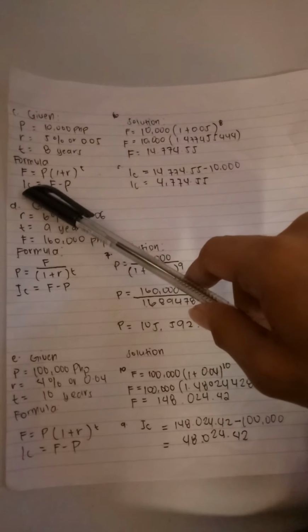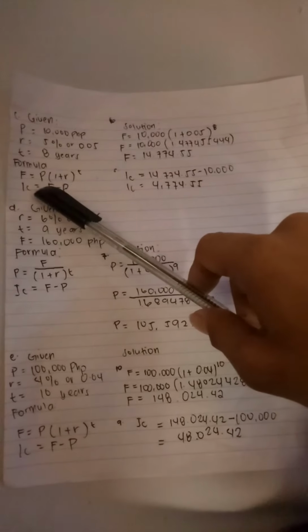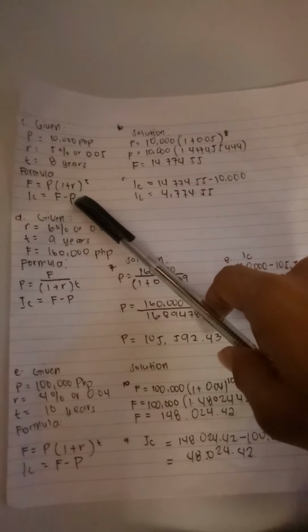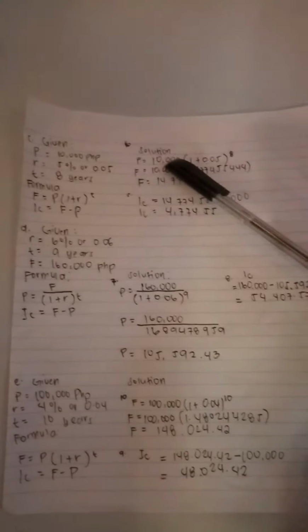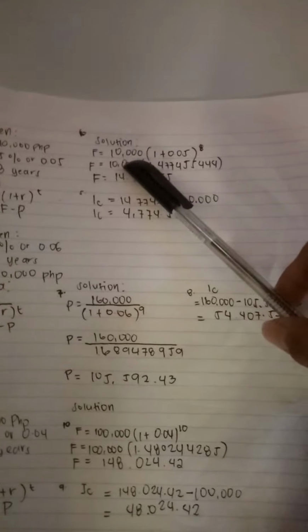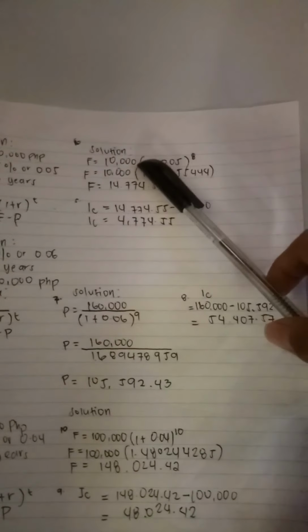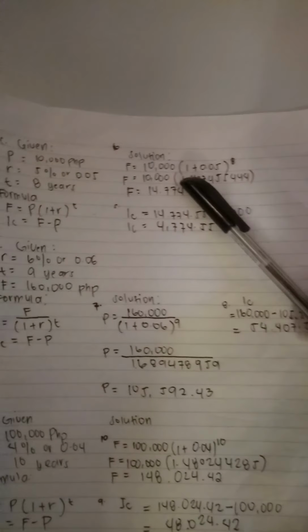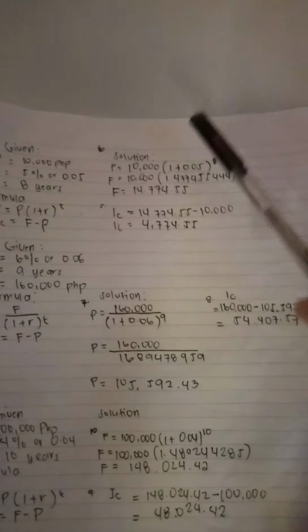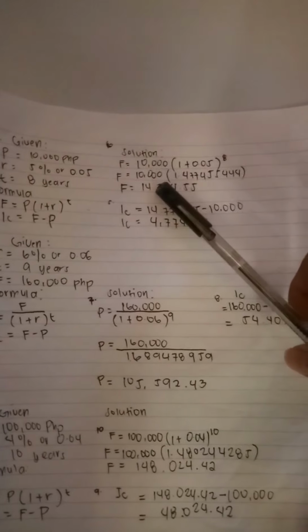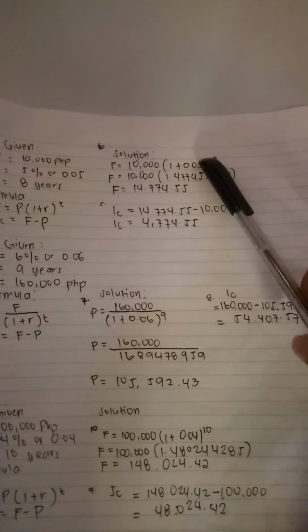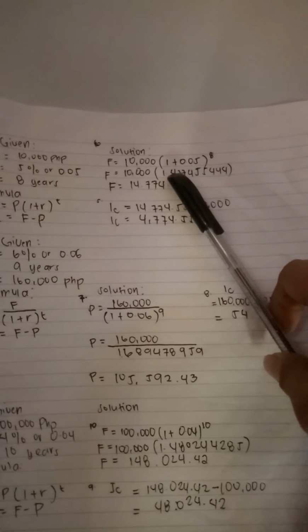The next naman is yung compound interest is equals to future value minus principal.